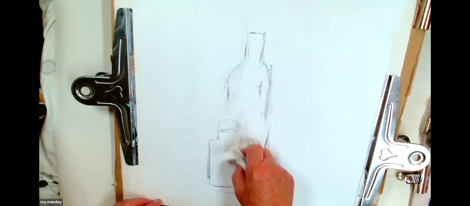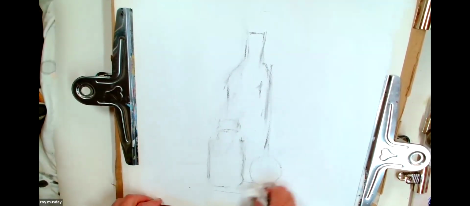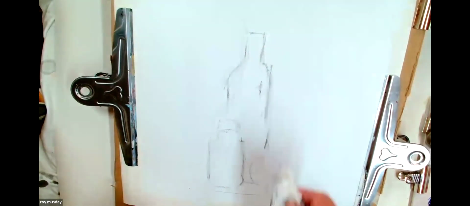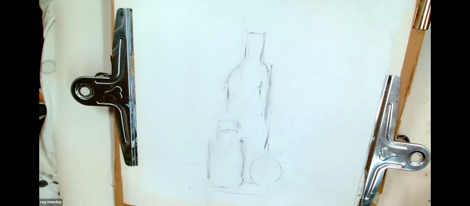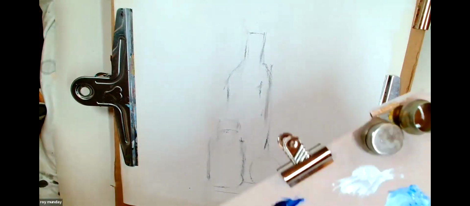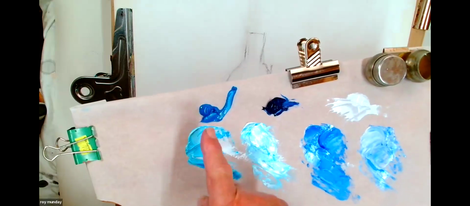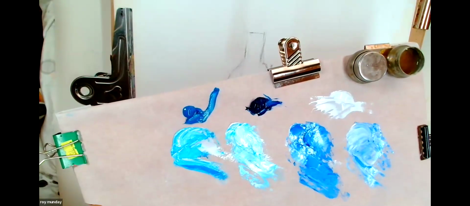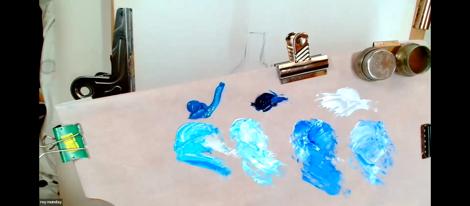but I've got enough lines there. There's a danger otherwise of the paint lifting the charcoal. I've already prepared the paint, but I keep mentioning, keep it simple. So I've squeezed out two blues, cerulean blue and ultramarine blue. So I'm going to do this as a study in blue, if you like.